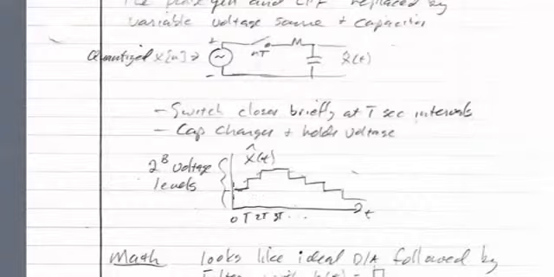So we get a value here, a voltage that's equal to x of n, x of 0 in this case, and it holds that voltage until the next sample, and then the capacitor is recharged to the next sample value, and so on, and we end up with a stair-step like shape. So this is sort of a compromise between ideal sampling, ideal digital analog conversion, and the real world.